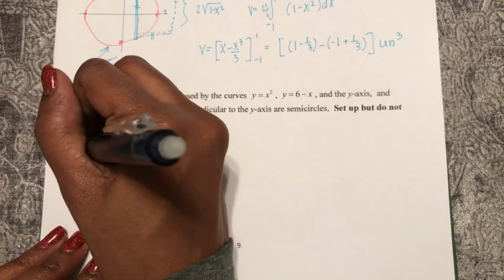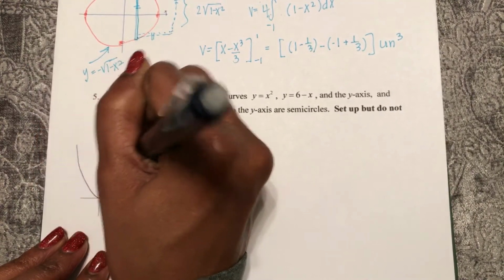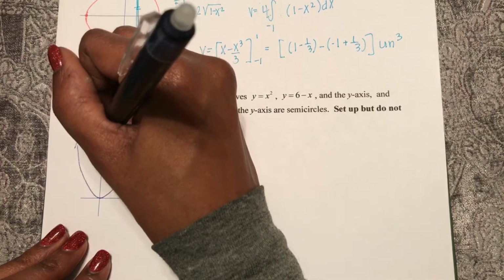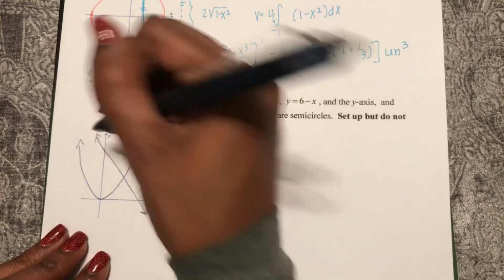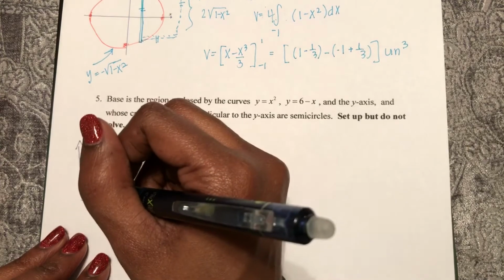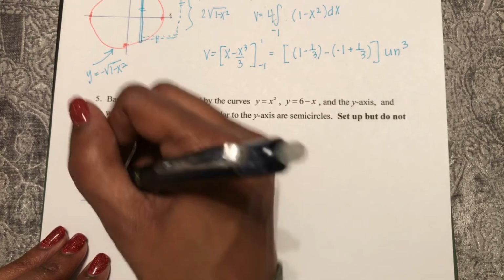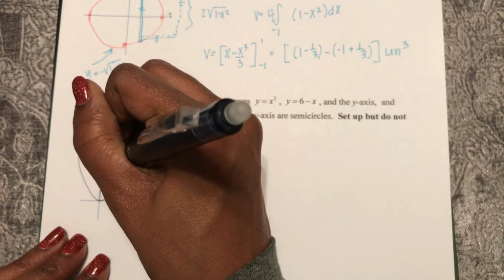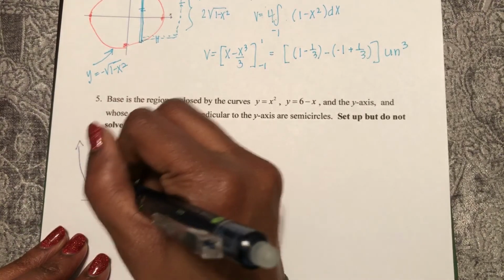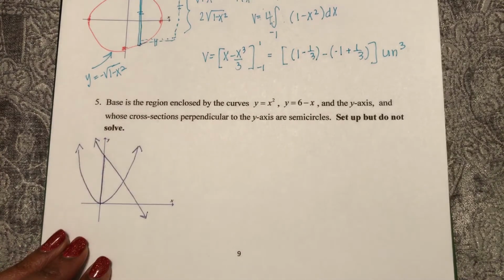So first, our base, we have y equals x squared. It looks like that. And y equals 6 minus x looks something like this. And the y-axis, which is this line here. So we're actually looking for this shape, or this shaded region here. So the cross sections to that region are perpendicular to the y-axis.